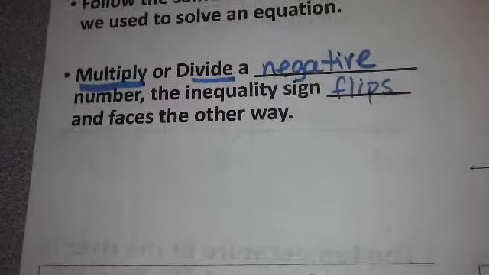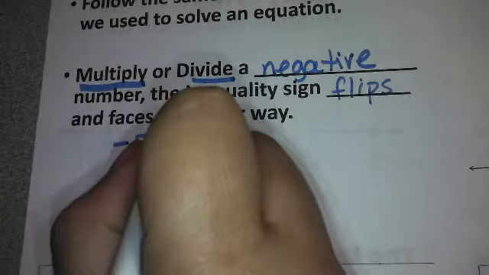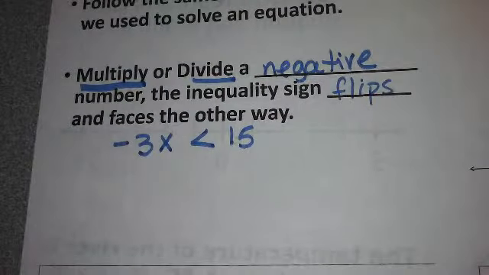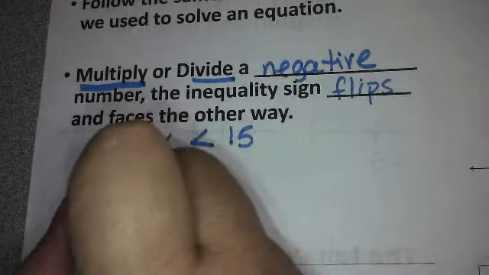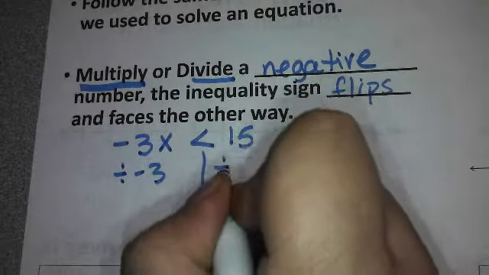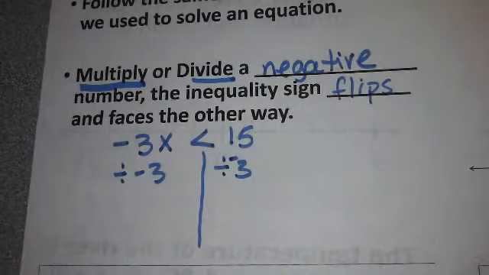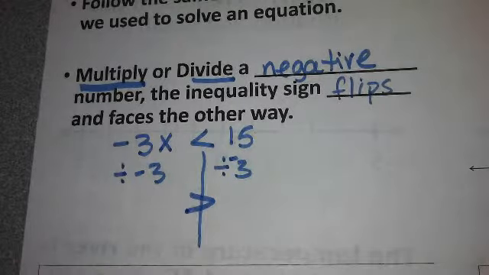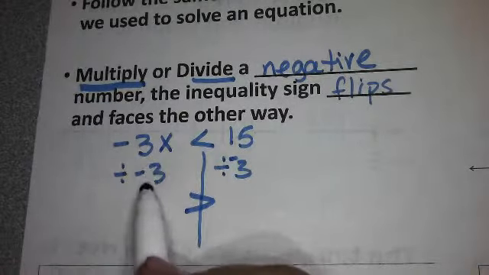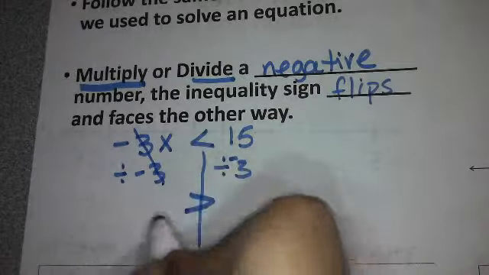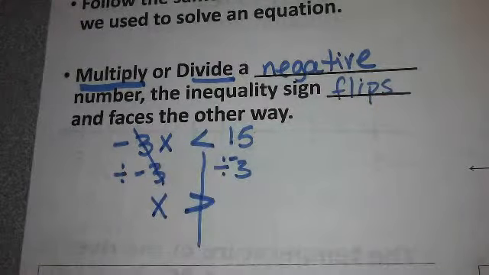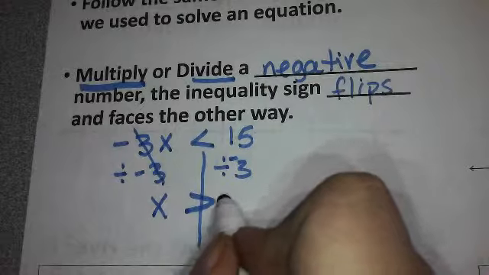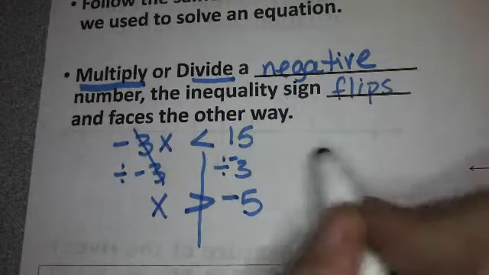For example, if you take -3 times x is less than 15. To solve this, you are going to divide by -3 on both sides. When you divide by a negative number, the inequality sign is going to flip and face the other way. -3 divided by -3 gives you 1, or cancels out, so 1x, or x, is greater than +15 divided by -3, which is going to get you a -5.